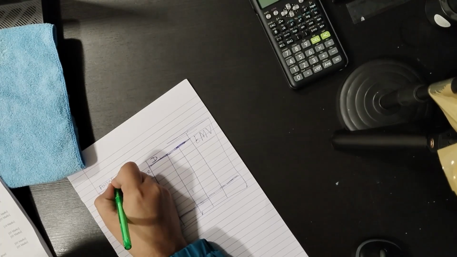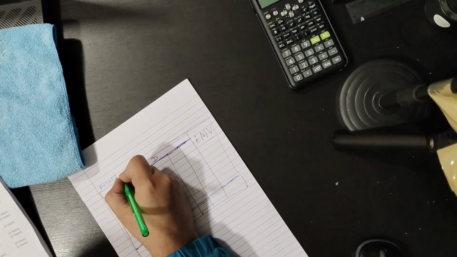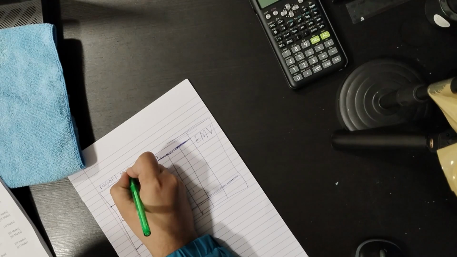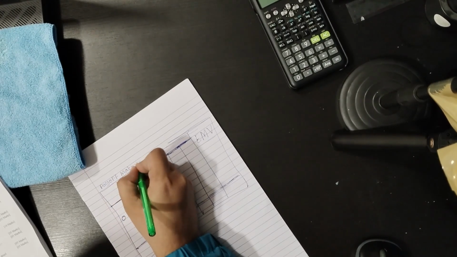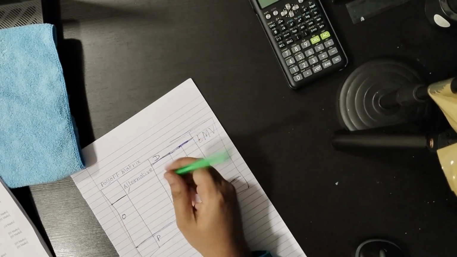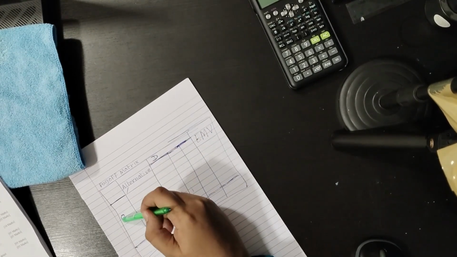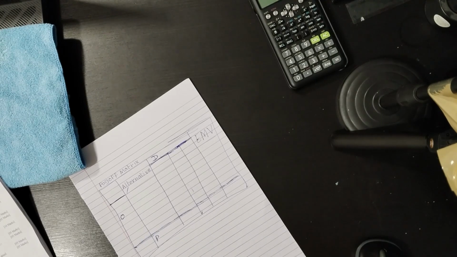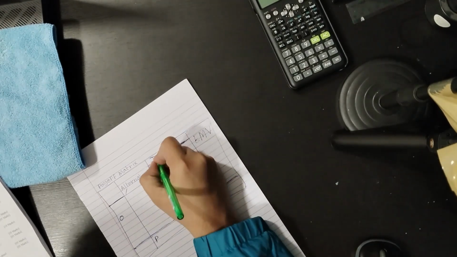I think I'm all over the place. Payoff matrix. You have your demand here, your order, your probability.